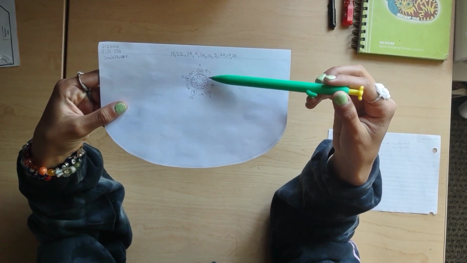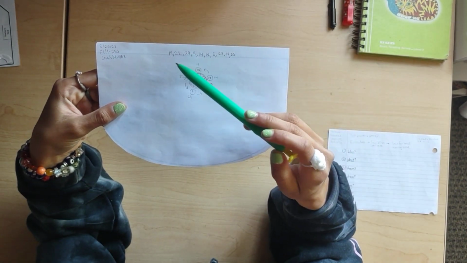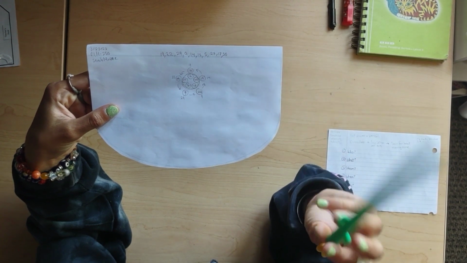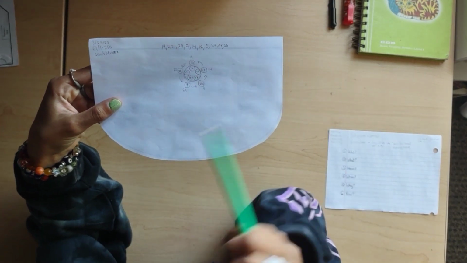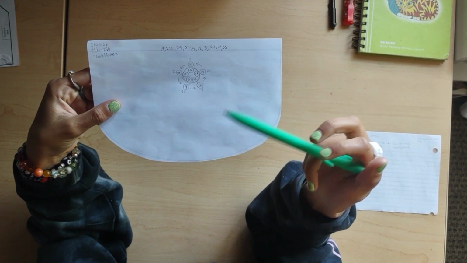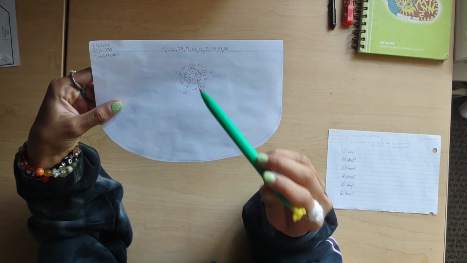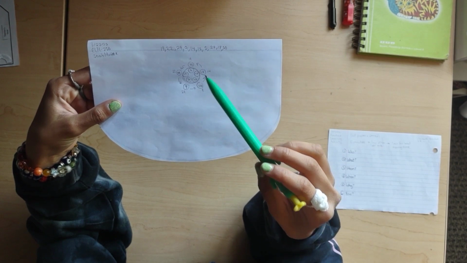Sorry, it's so tiny. So I have 19, 22, 29, 9, 14, 12, 5, 27, 17, and 30 who were all on those outside desks. They're going to come to the reading rug, and 5 of them are going to be the inside circle. 5 of them are going to be the outside circle.